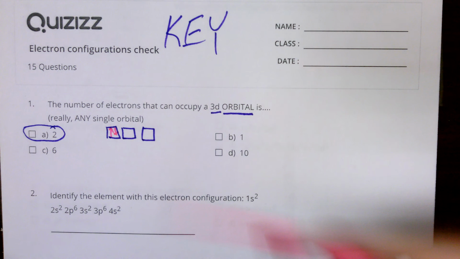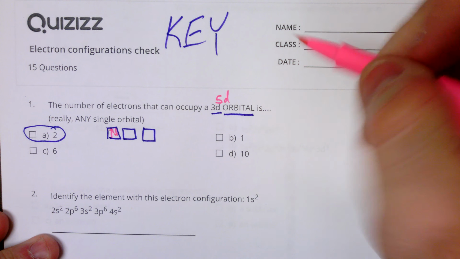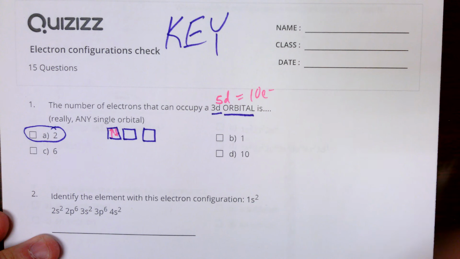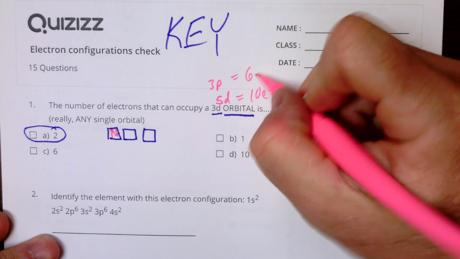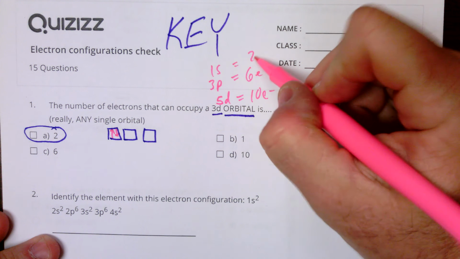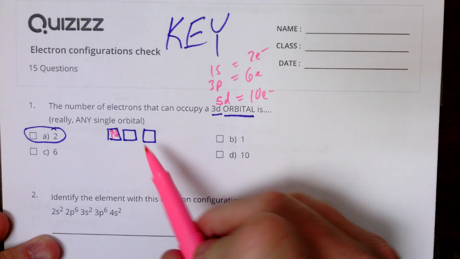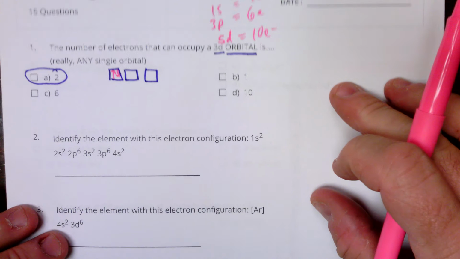Now, there are 5 d orbitals. Well, if they can each have 2 electrons, that equals a total of 10 electrons. There are 3 p orbitals, which could equal 6 electrons. There's only one s orbital, which would be 2 electrons. That's where those numbers come from. But each individual orbital can only hold 2.